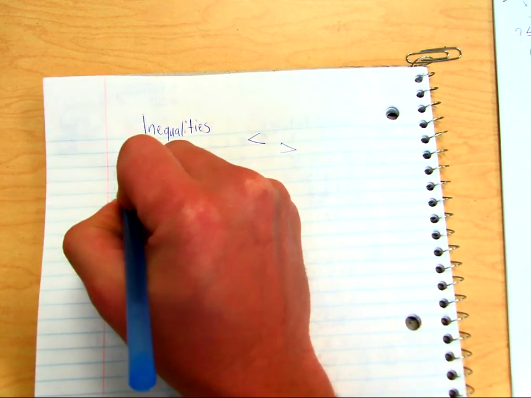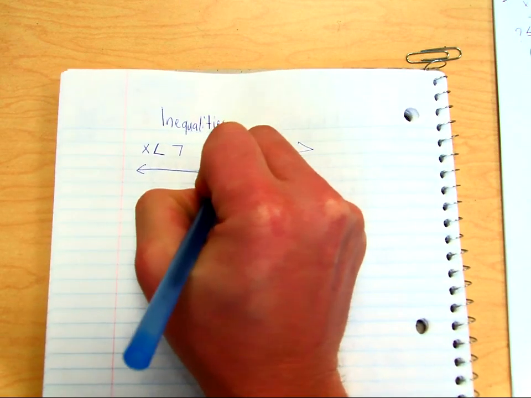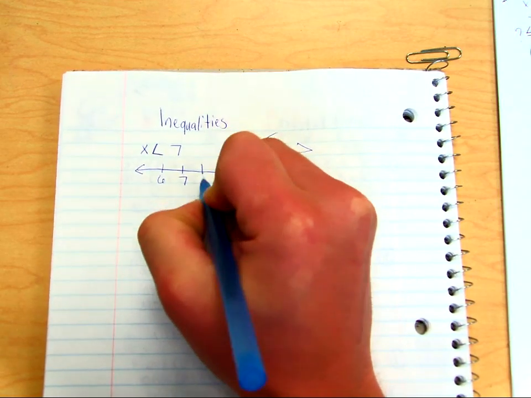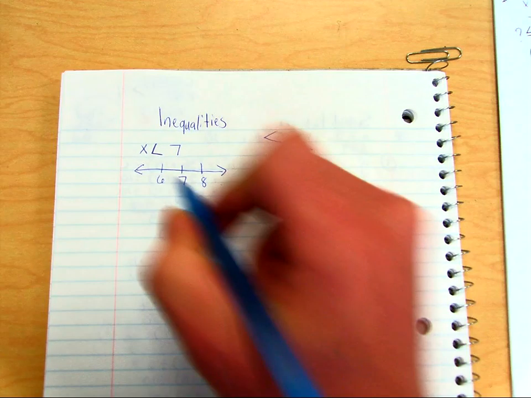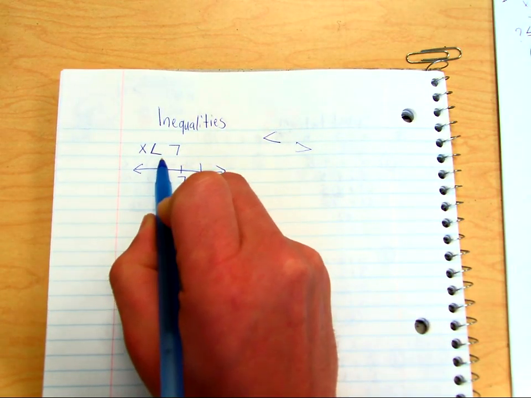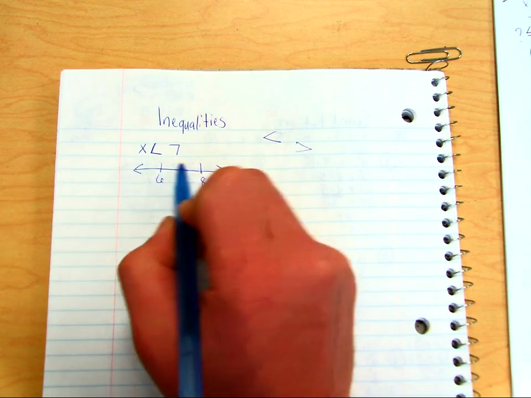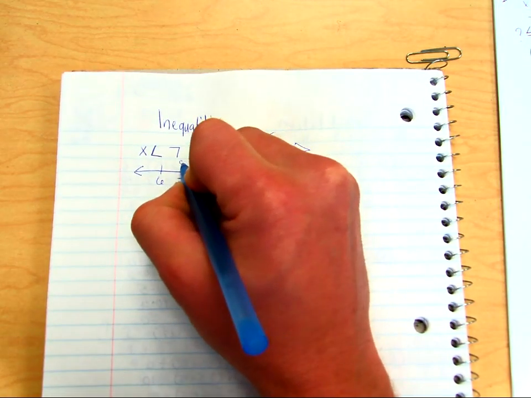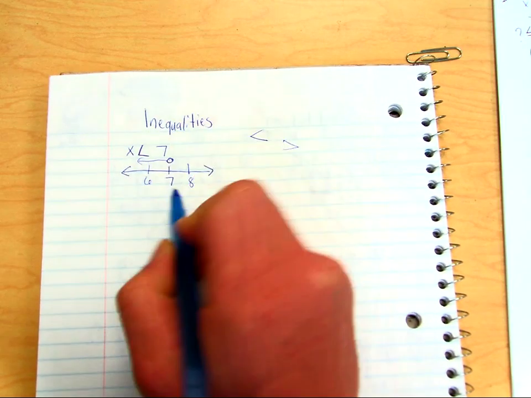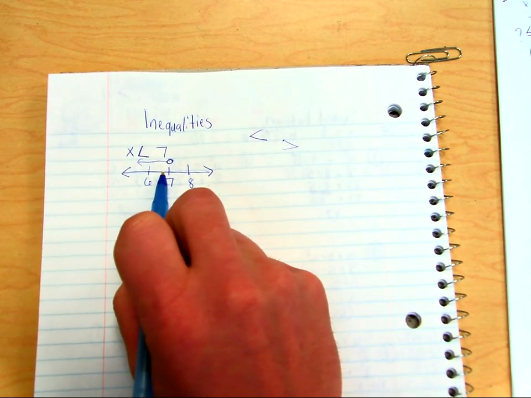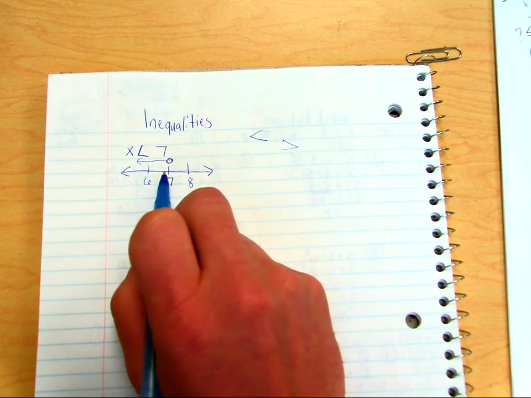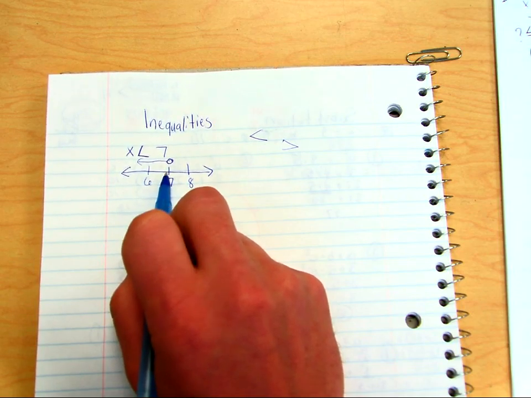If we're graphing it, it would look something like this. So I make a number line and I say x is less than 7. A common mistake was to say, oh, it must be 6 or lower, but you actually make your mark at 7 and go down, because 6.75 would work, 6.5 would work, 6.1 would work, 6.9999999 would work.